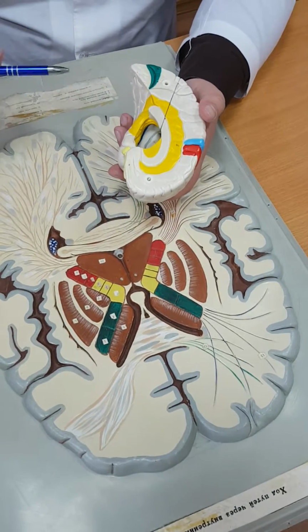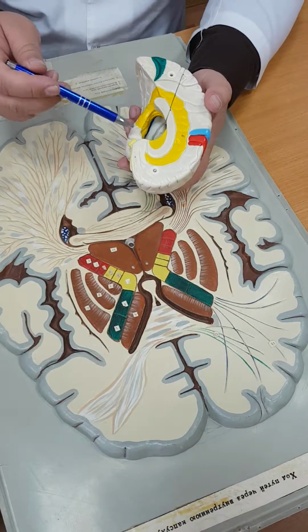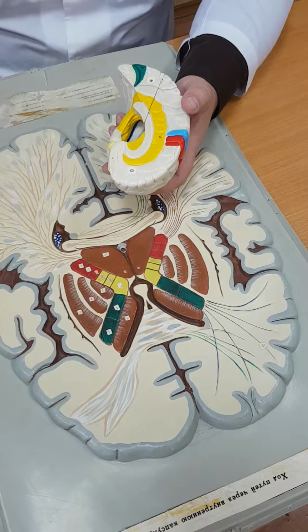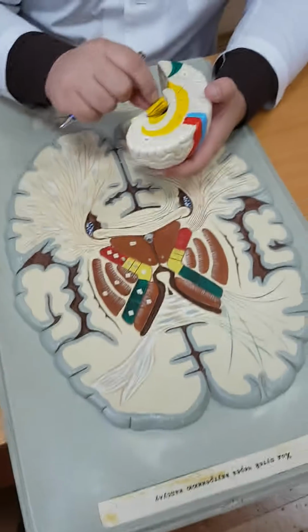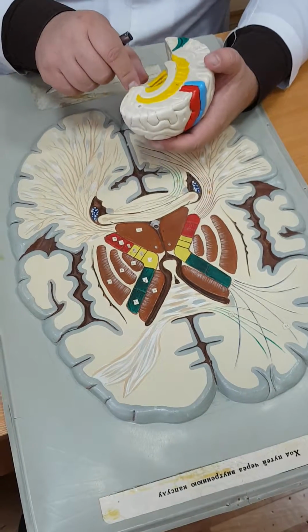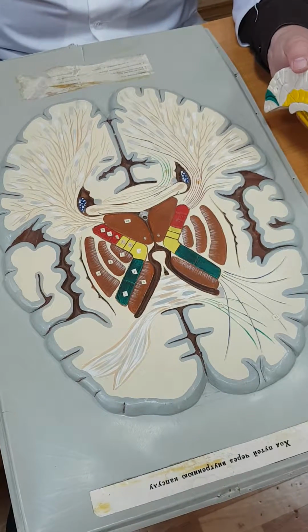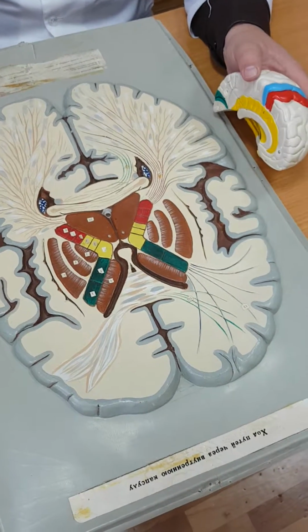And last, the last associated fibers are inside of gyrus fornicatus. Inside of gyrus fornicatus we have cingulum. Cingulum, that is white matter inside of gyrus fornicatus. They are associated fibers. Next type of white matter is commissural fibers.